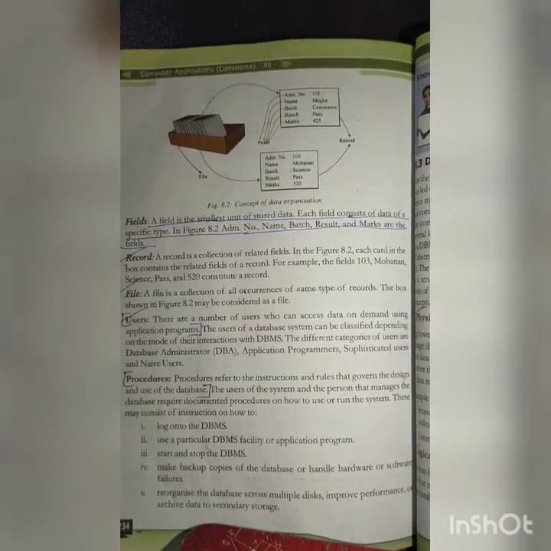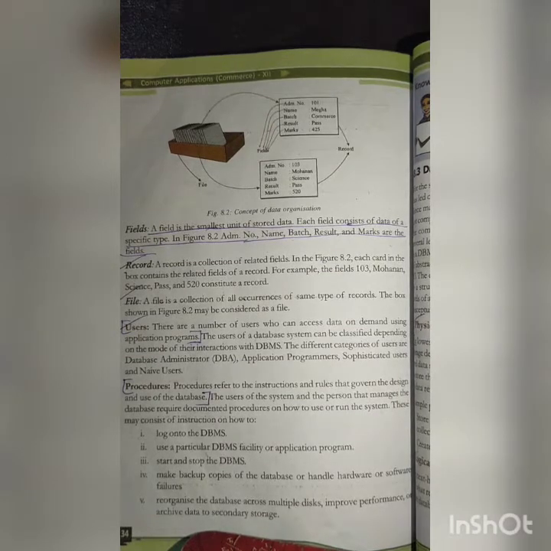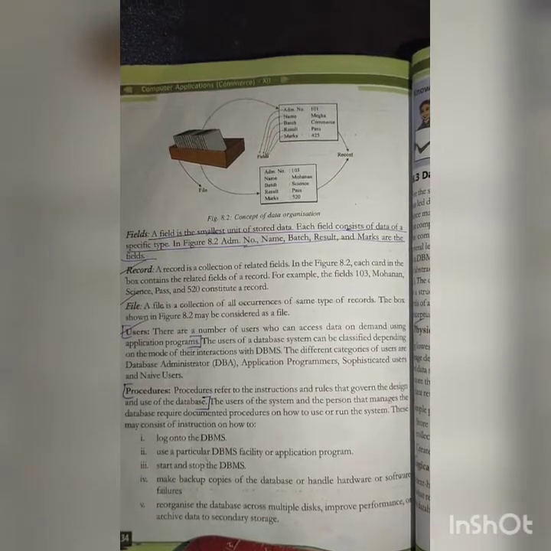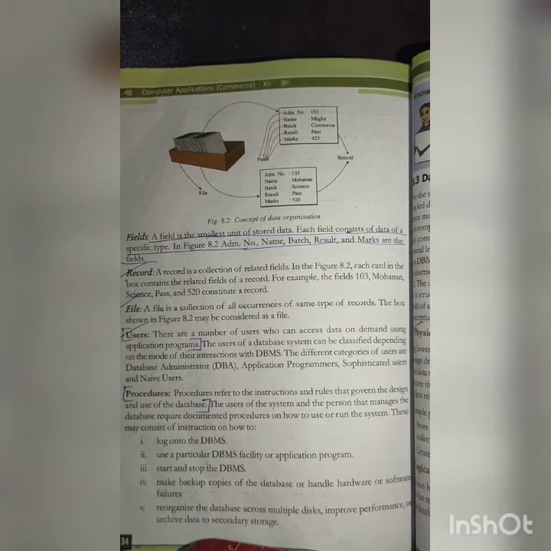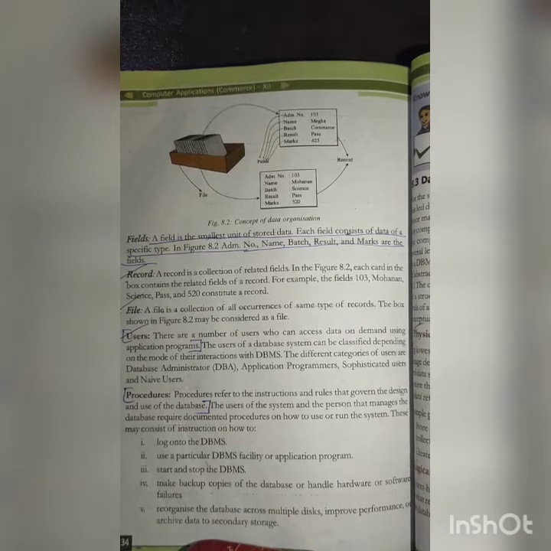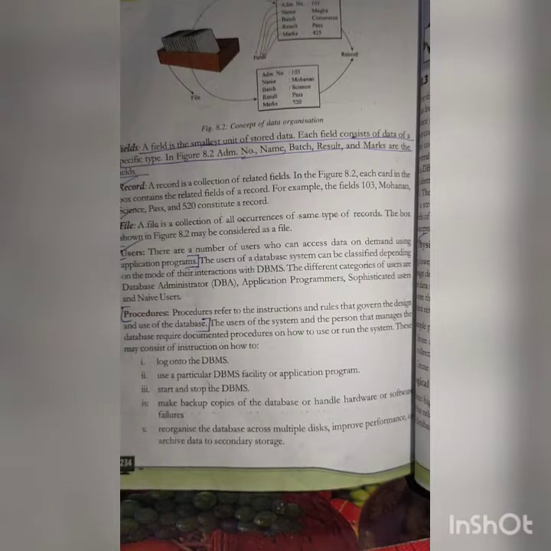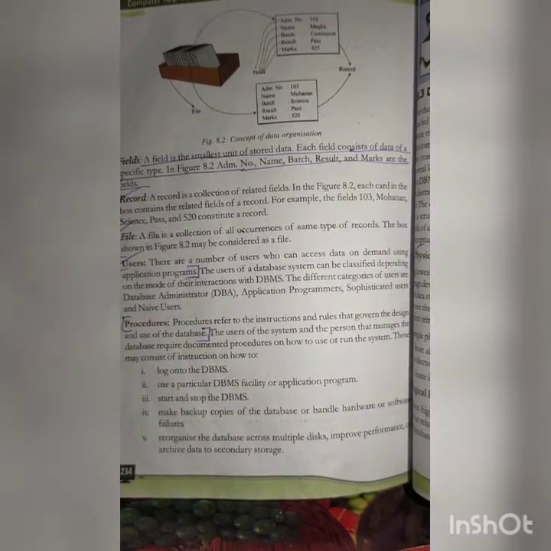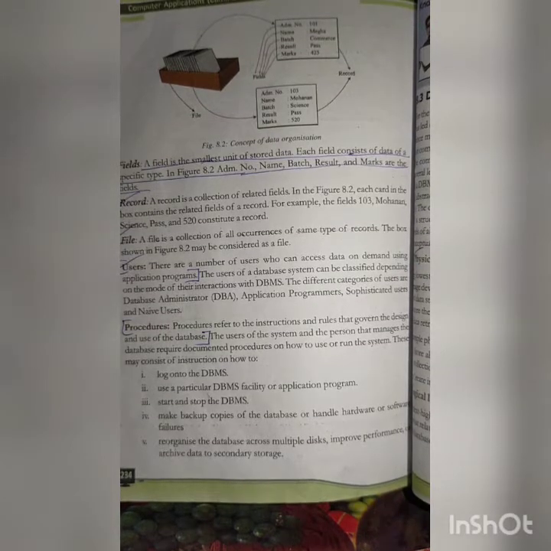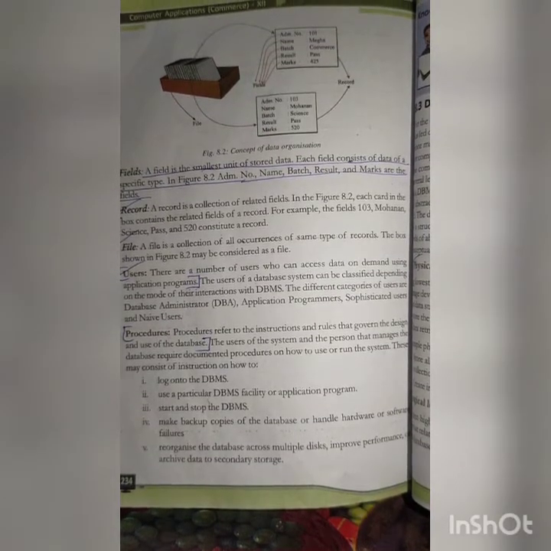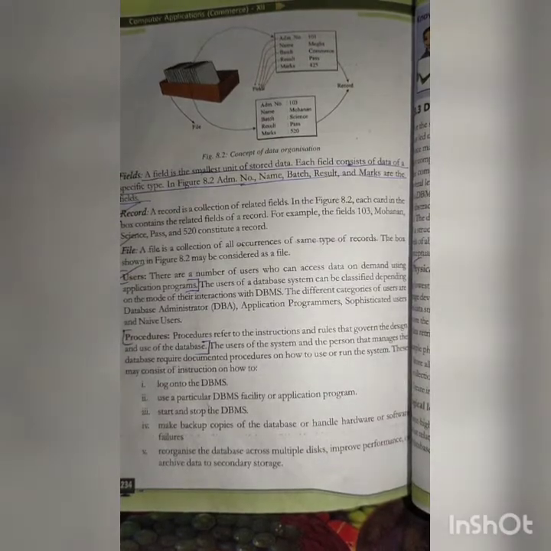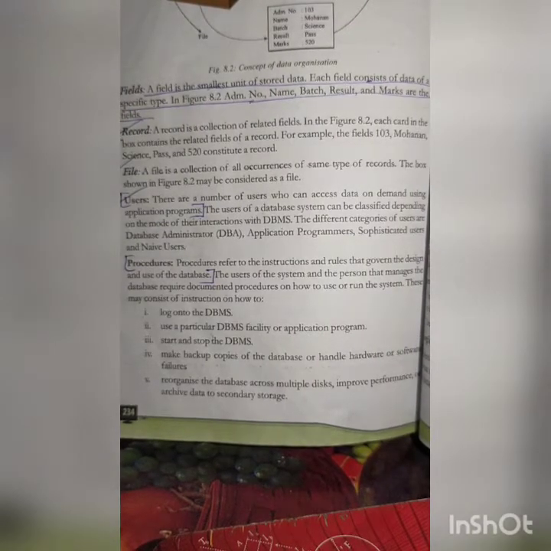Third one, file. A file is a collection of all occurrences of the same type of records. The rows shown in figure 8.2 may be considered as a file. The fourth one, users of the DBMS. Users. There are a number of users who can access data on demand using application programs. The last one, procedures. Procedures refer to the instructions and rules that govern the design and use of the database.